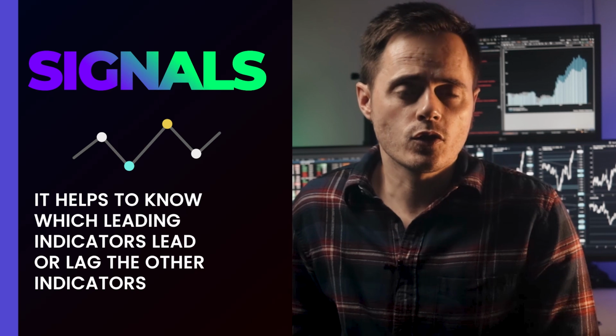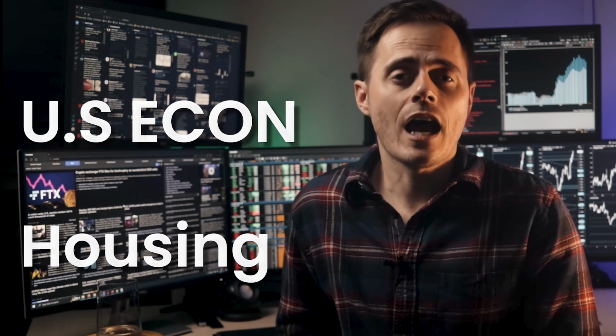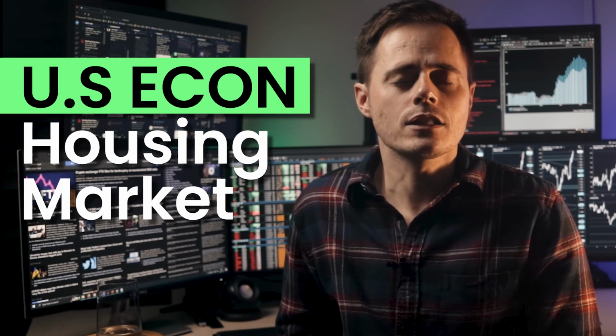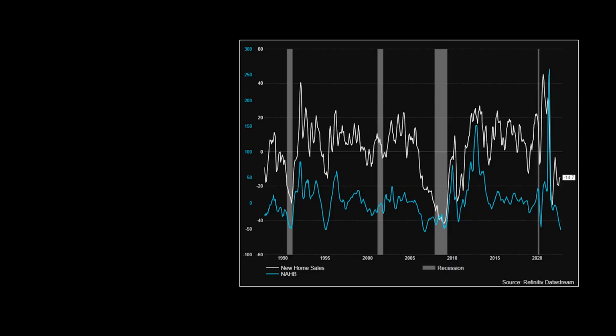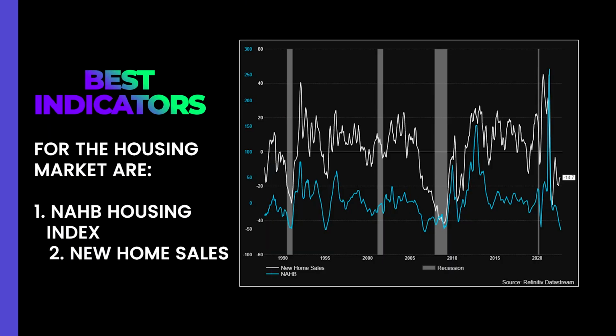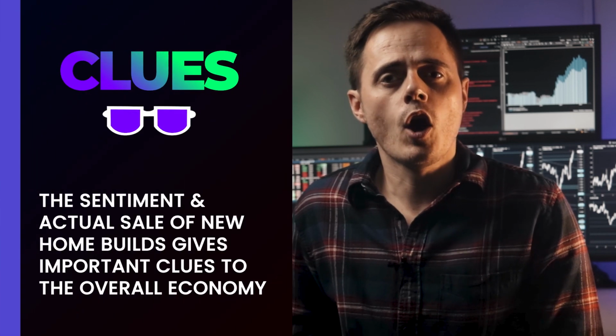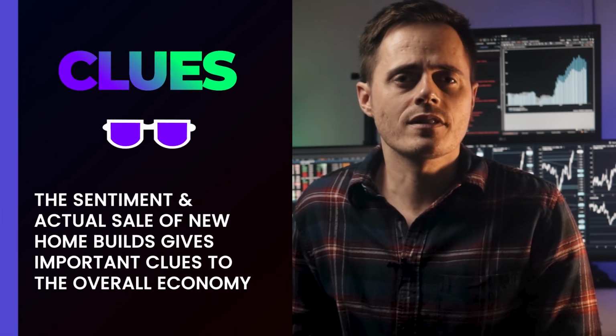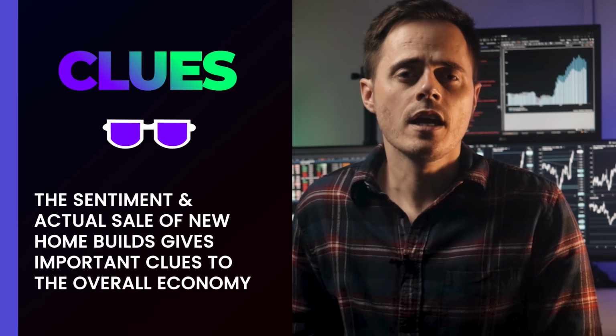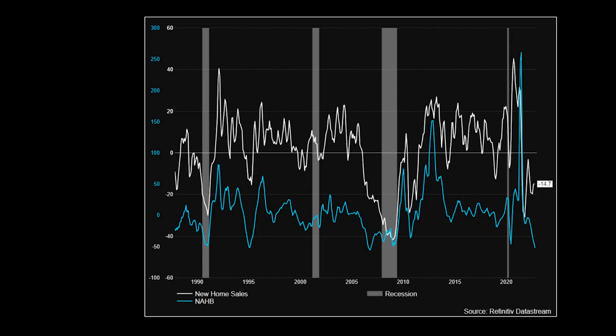The first place to start for the US economy is the housing market. The housing market is so important to watch. And the best indicators to use to track the housing market are the NAHB Housing Index and the new home sales. In this chart, we have the 3-month average of the year-over-year growth rate to strip out the noise. The sentiment from home builders and the actual level of new home sales gives us very important clues about the overall economy. Notice how both of these two indicators lead into both recessions and recoveries.